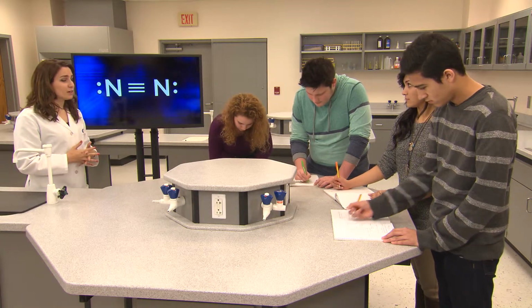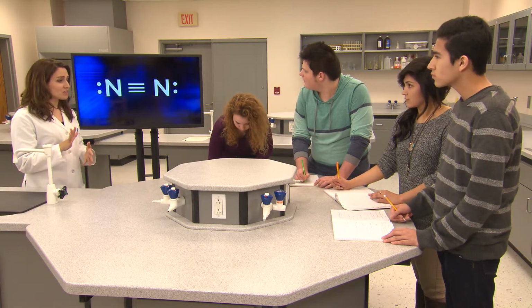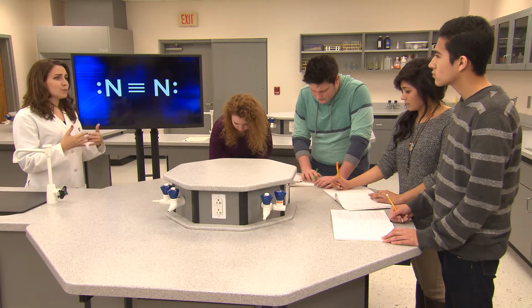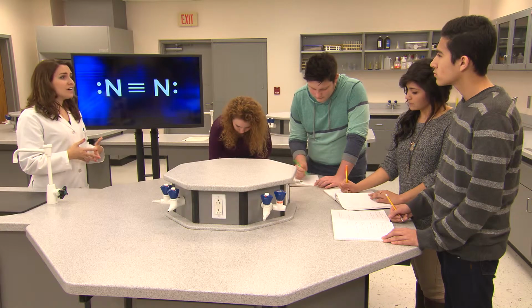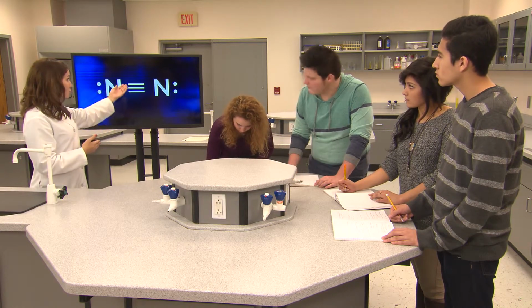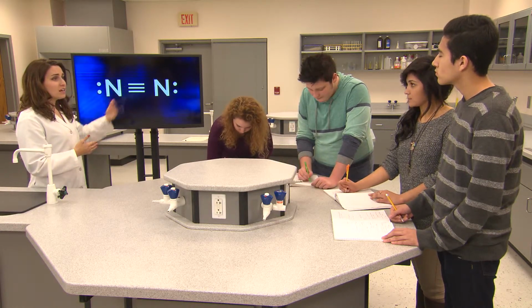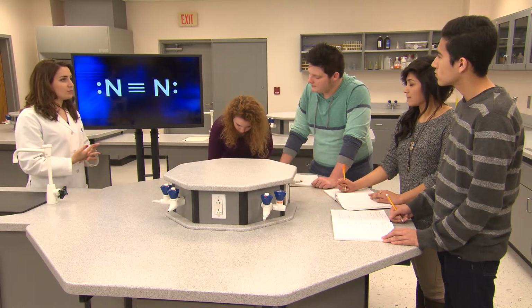Each nitrogen atom starts with 5 valence electrons. So when the 2 nitrogen atoms approach each other, the only way for both atoms to become stable is for the 2 atoms to share 3 pairs of electrons. That way, each nitrogen atom gets to behave as if it has 8 valence electrons, again following the octet rule.